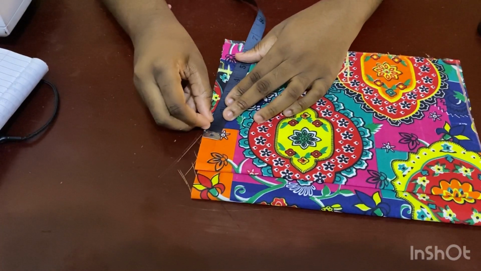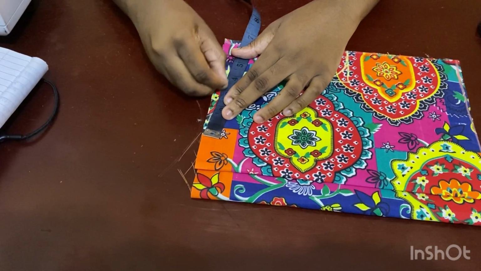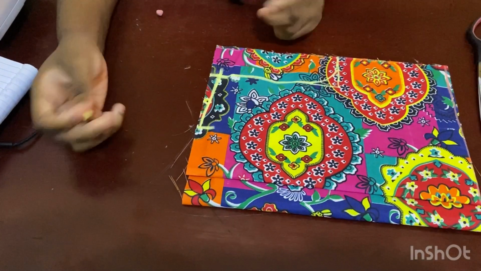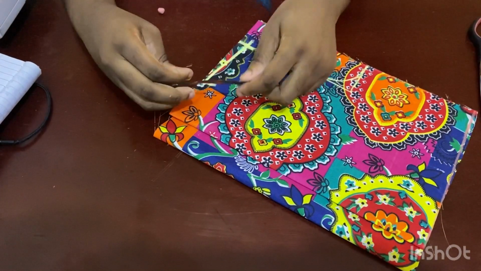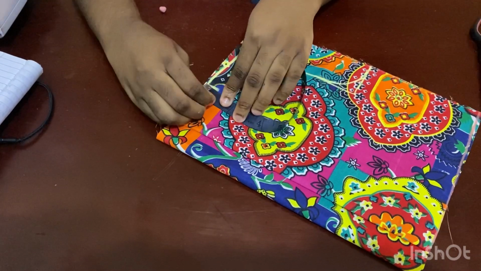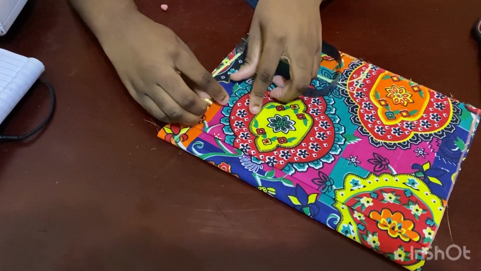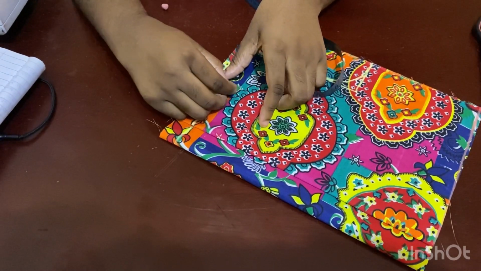So I'm going to connect from the shoulder slope all the way to this point. So this is going to slant the shoulder. And then after that, you're going to mark 1 inch for the back neckline. And then for the front neckline, you can come down at least 3 inches or so.